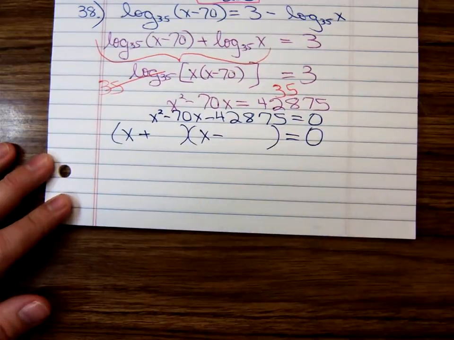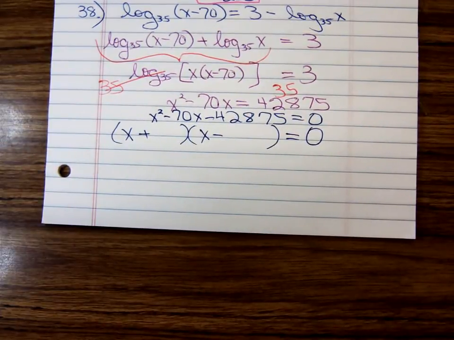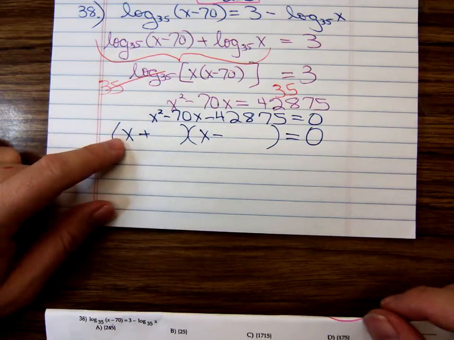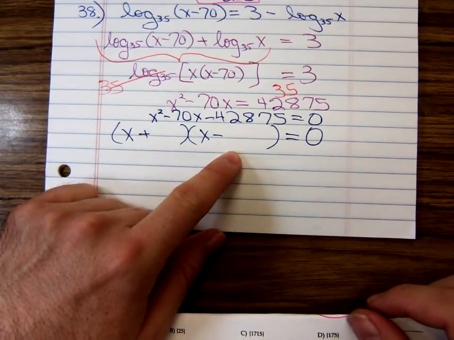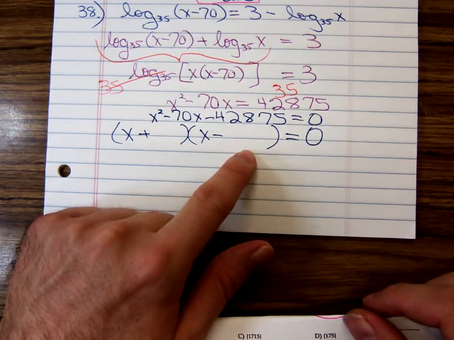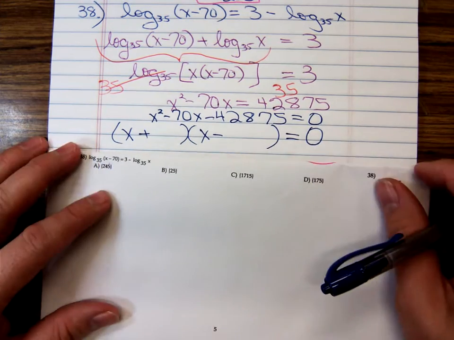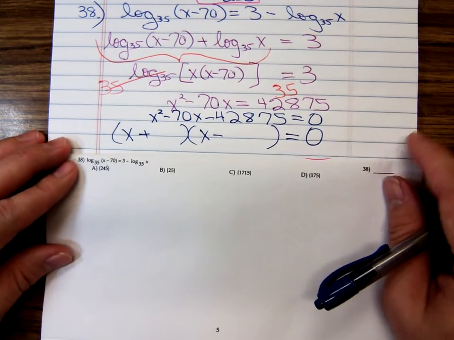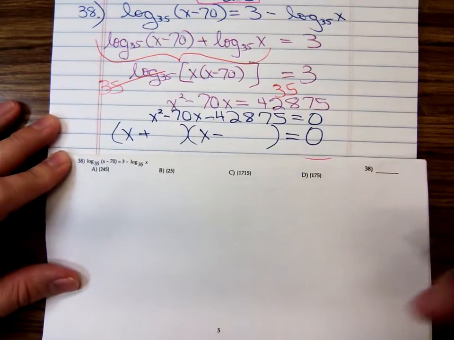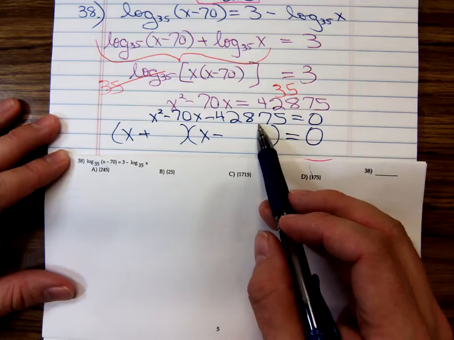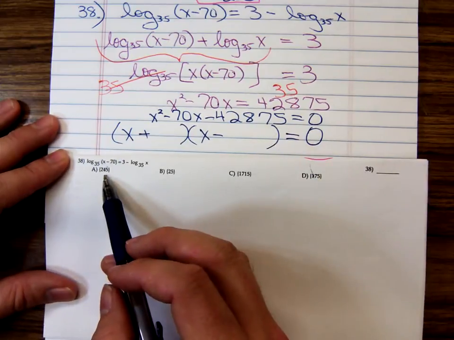Now, let's look at the possible answers. When you're looking at this equation, it's obvious that eventually you're going to have to set each set of parentheses equal to 0. And so the numbers that appear here are going to be part of the possible answers. So let's see which one of these numbers will divide evenly into 42,875. I think 245 goes in evenly.